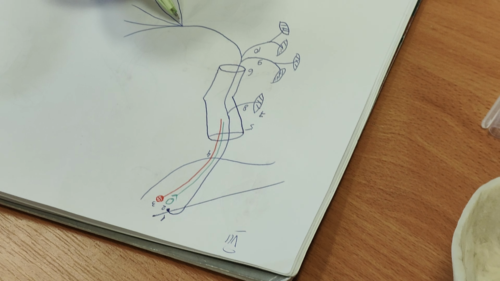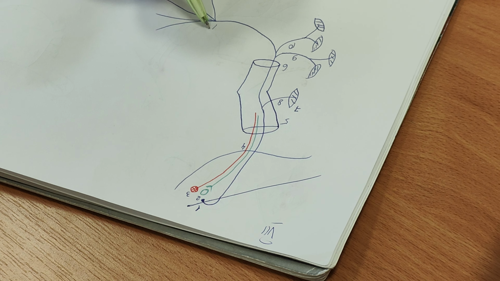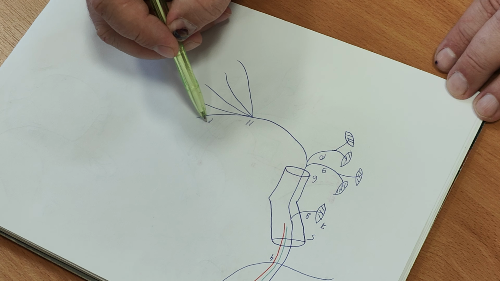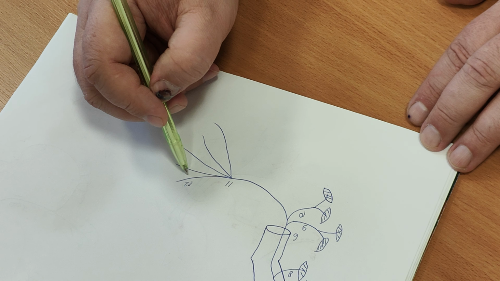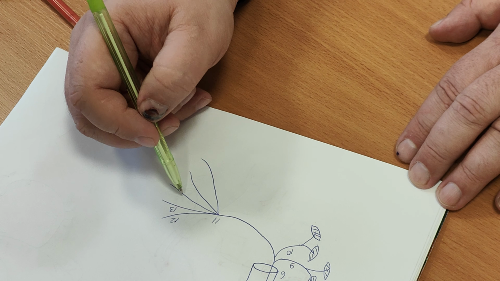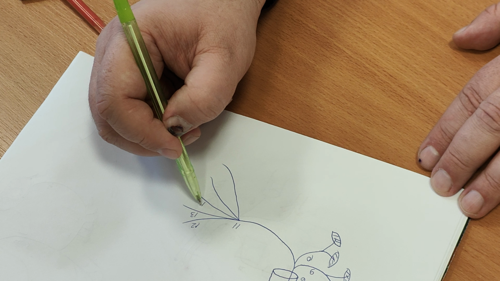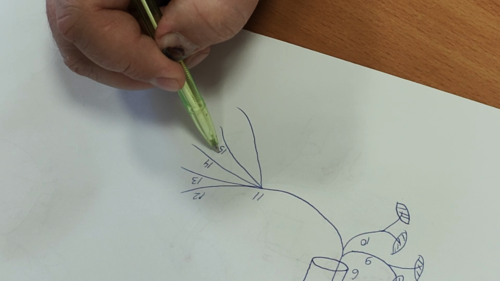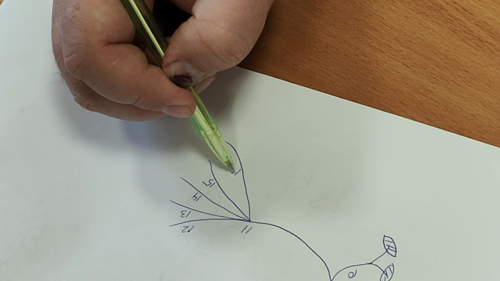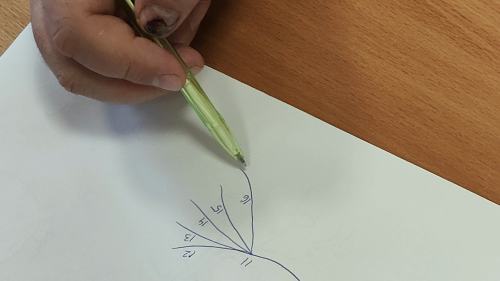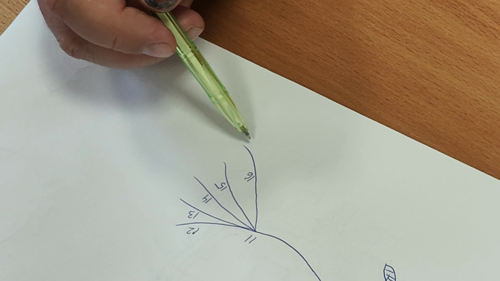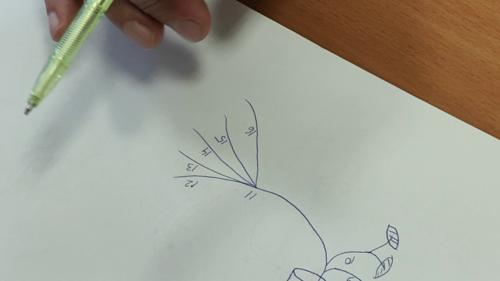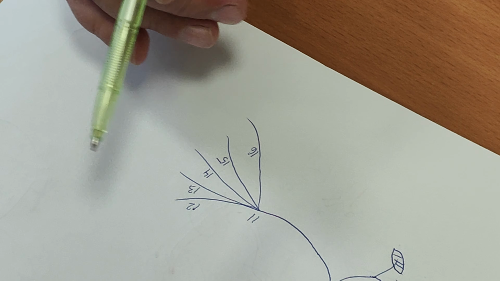stylohyoid muscle. And then number 11, that is plexus parotidus, and it gives ramus temporalis, number 12, ramus zygomaticus, number 13, ramus buccalis, number 14, ramus marginalis mandibulae, number 15, and ramus colli, number 16. Ramus colli goes to musculus platysma and supplies it, and all the other branches supply all muscles of facial expression. It is good if you repeat the names of these muscles.